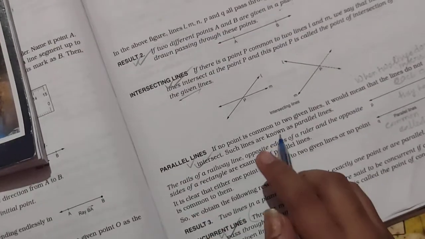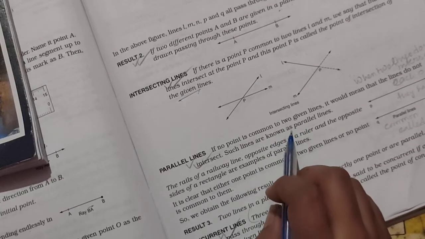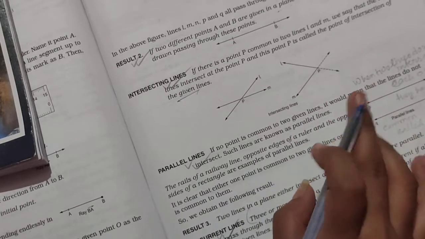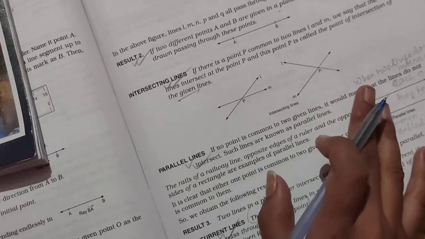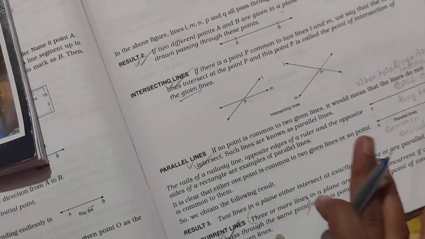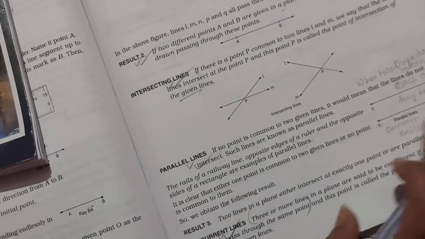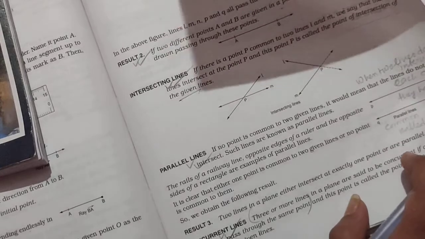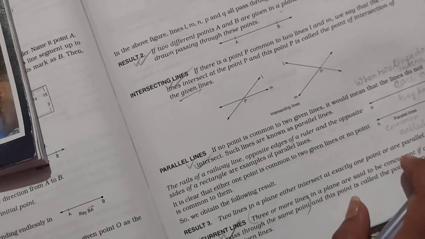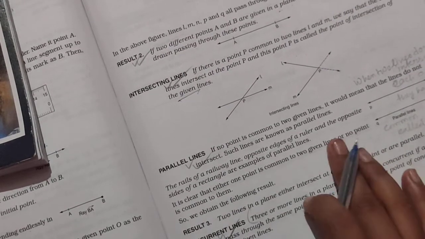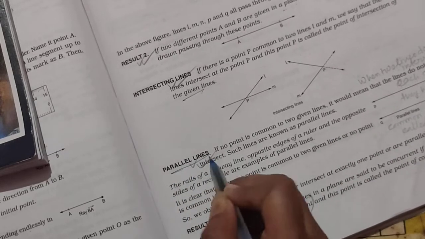Next, parallel lines. If there is no common point of two lines, even if we extend the lines indefinitely, and they do not intersect each other, they are called parallel lines.